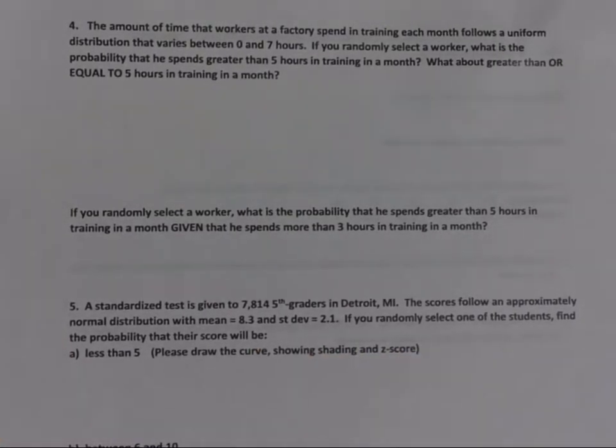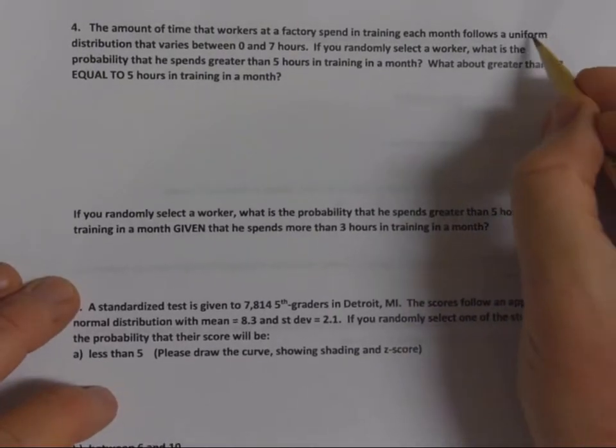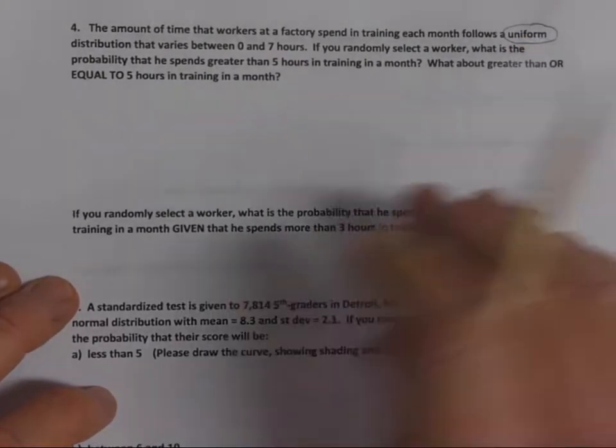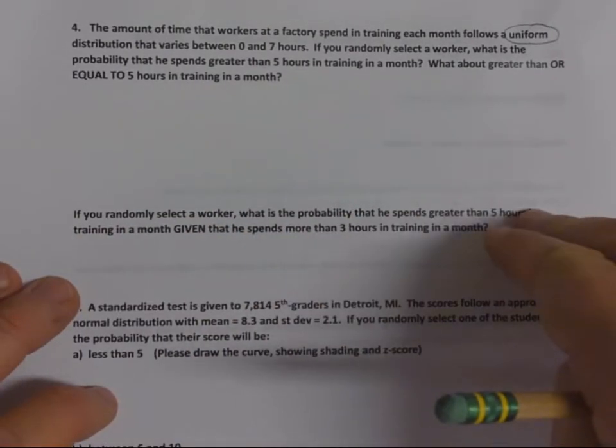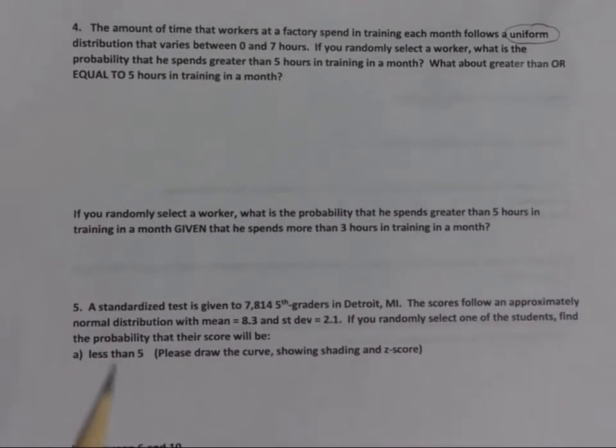Now, there's almost an indefinite number of different types of distributions out there that we could work with their areas, but these are the two that we care about. Now, it's important: uniform does not mean normal. Uniform just means it goes straight across for those values. So in essence, it's like you're working with a rectangle.